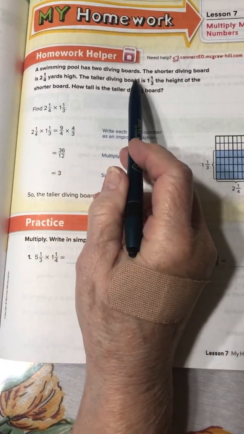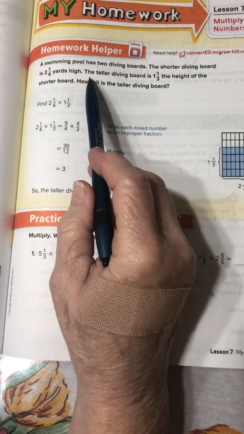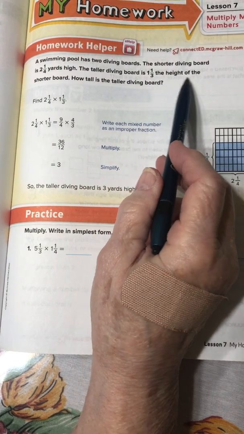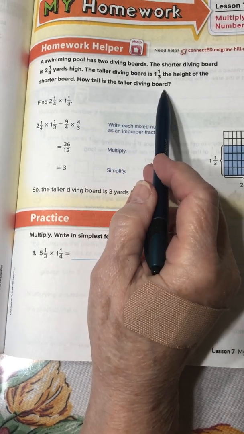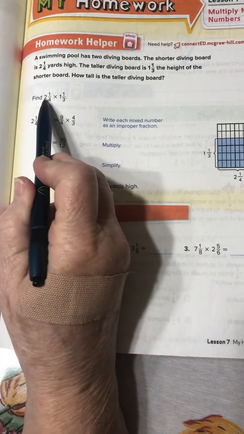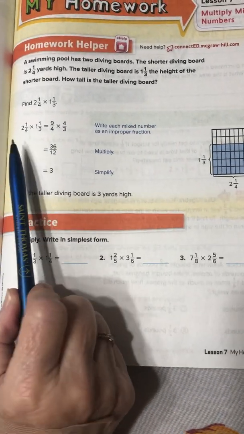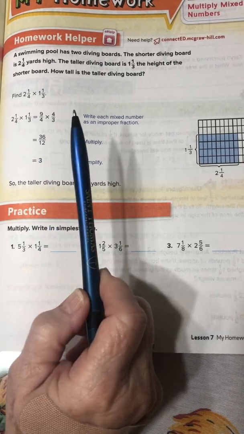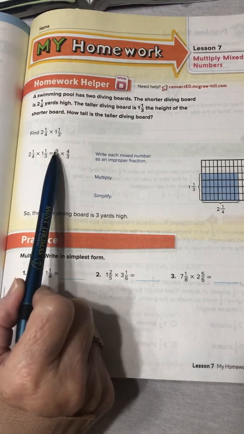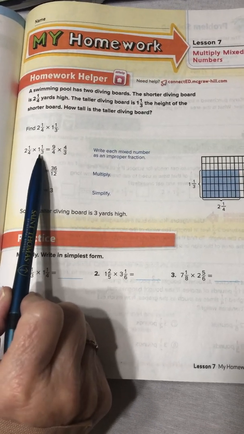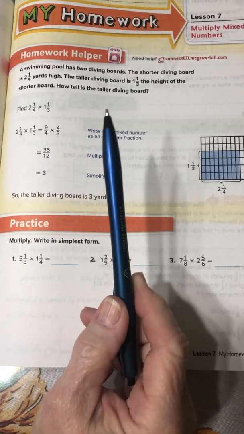A swimming pool has 2 diving boards. The shorter diving board is 2 1/4 yards high. The taller diving board is 1 1/3 the height of the shorter board. How tall is the taller diving board? So you're going to multiply 2 1/4 times 1 1/3. First, you have to change your mixed numbers to improper fractions. And of course they did that. 2 times 4 is 8 plus 1 is 9, so that's 9/4. 1 times 3 is 3 plus 1 is 4, so it's 9/4 times 4/3.